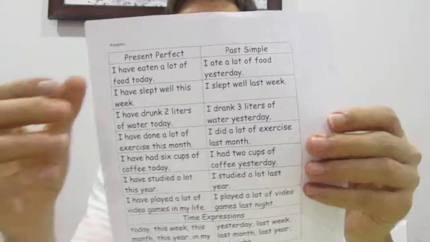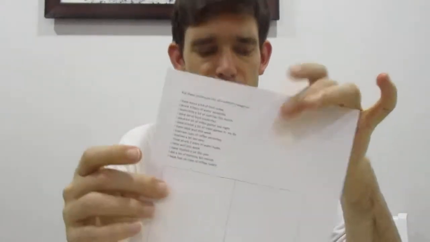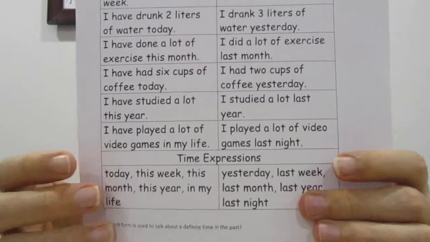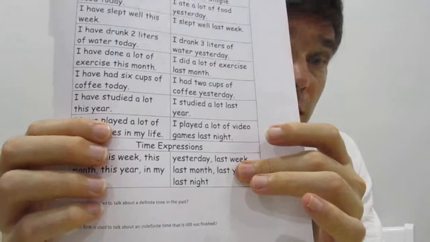It works best if you're contrasting two different grammar points. So this one is contrasting present perfect with past simple. Give them a whole bunch of sentences. They put them into two different categories, and then they notice what the difference is. In this case, I'm trying to get them to notice the different time expressions that go with each one.